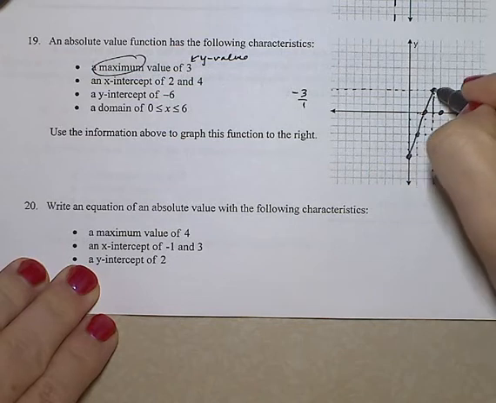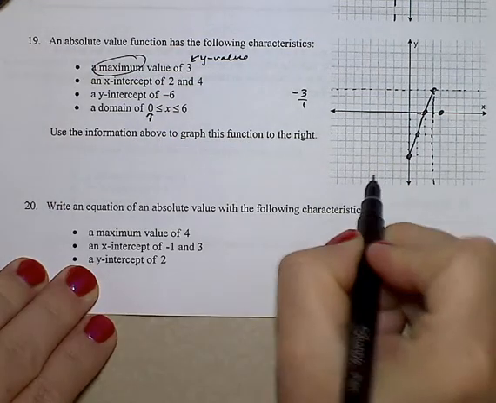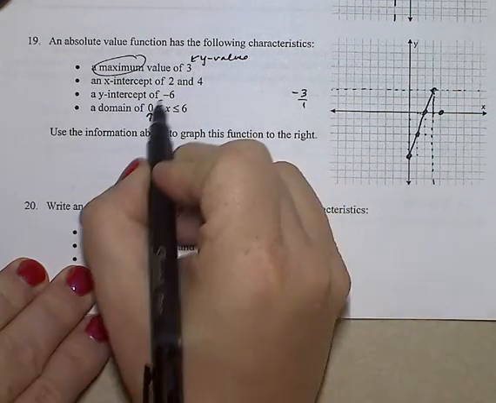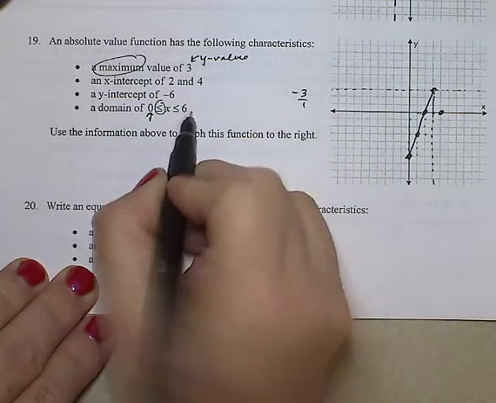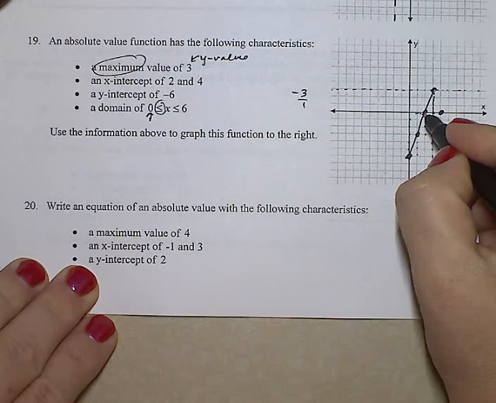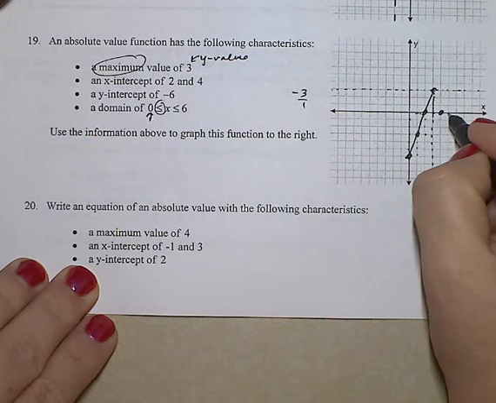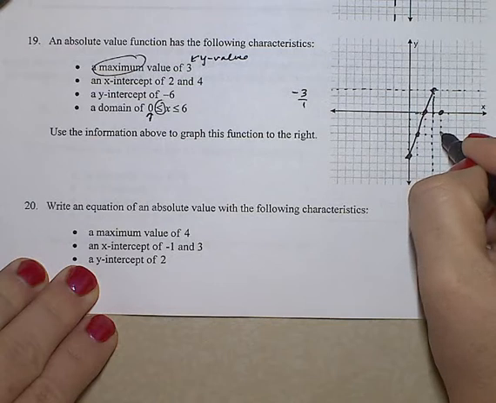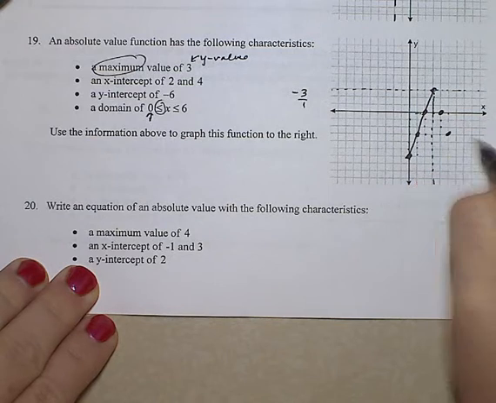I also can see that we want to graph this from x equals 0. Again, it closed out at 0 to 6. 1, 2, 3, 4, 5, and 6. Okay, so 2 more. 1, 2, 3 over 1. And 1, 2, 3 over 1.